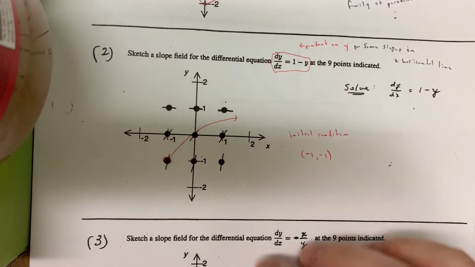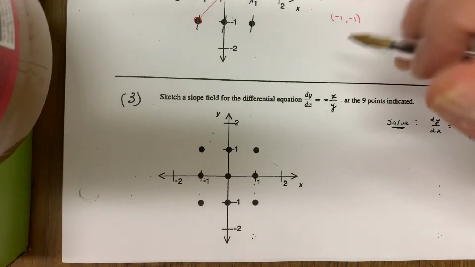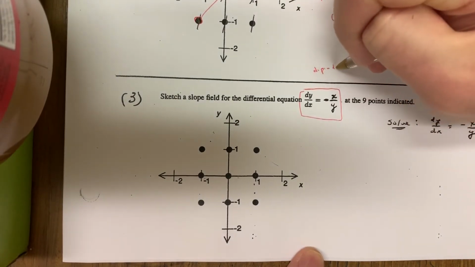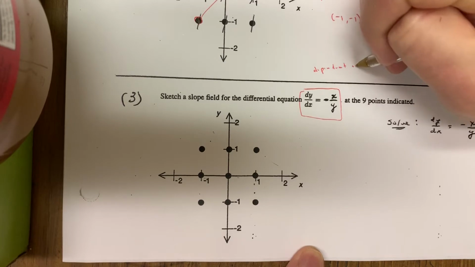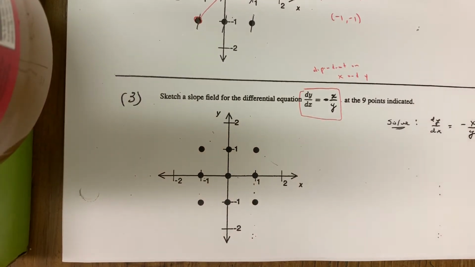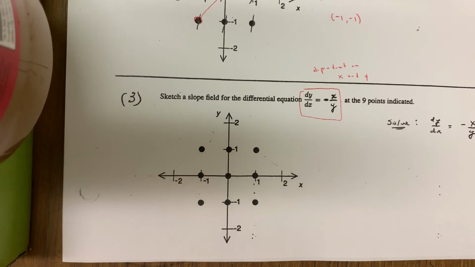Here, if we take a look at number 3, this differential equation, let's sketch a slope field. You could see this one's dependent upon x and y. So now we need to be a little bit more careful, because you need to know what the x-coordinate is to get the slope, and the y-coordinate. You're not going to be able to group them together. You're not going to see the same slopes in a vertical line or in a horizontal line.